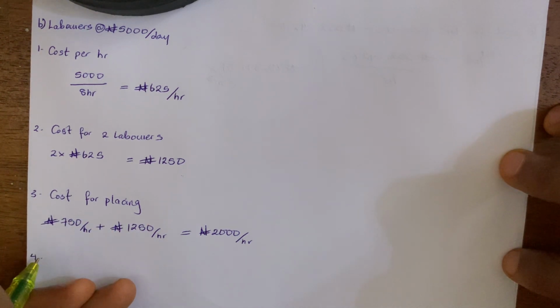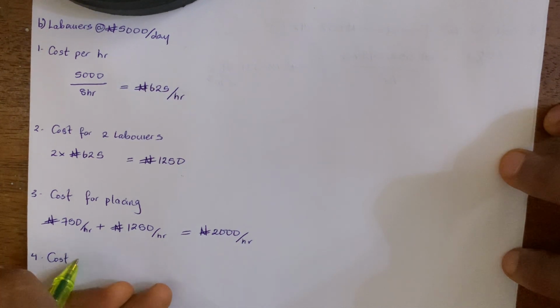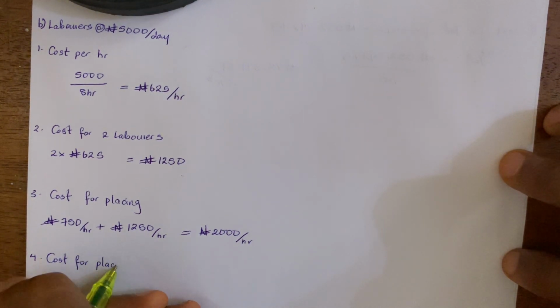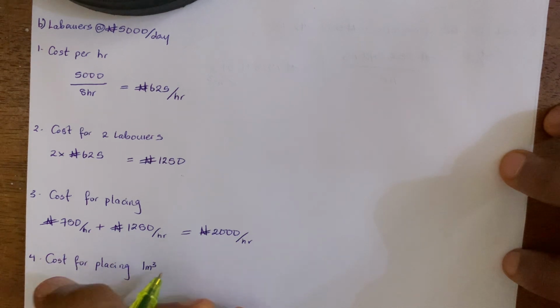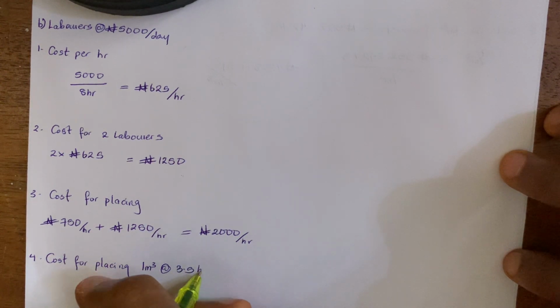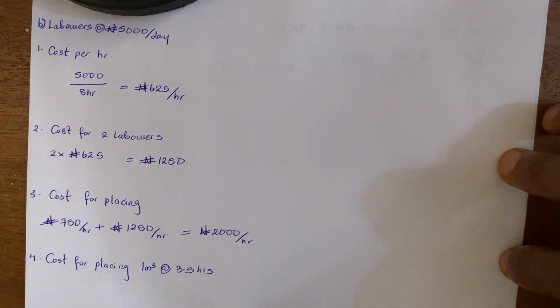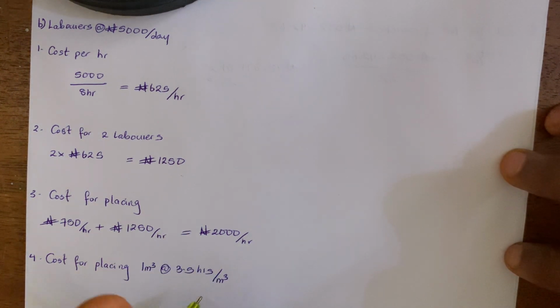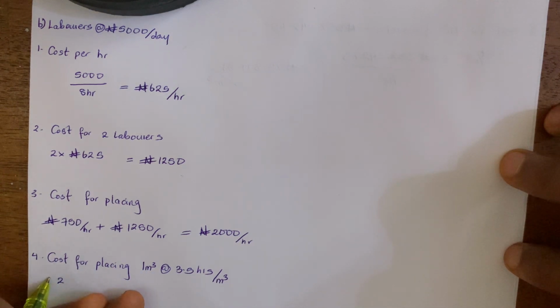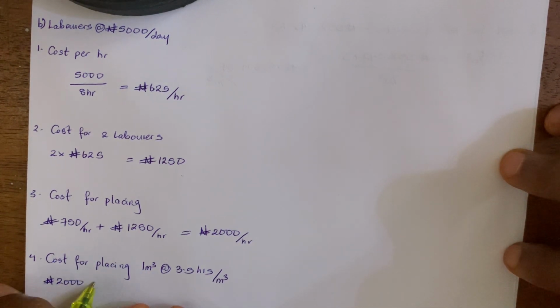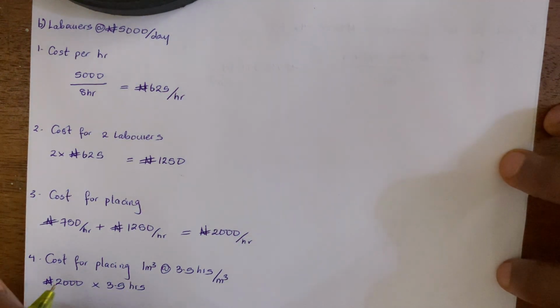So we can now say, cost for placing 1 meter cube at 3.5 hours per meter cube will now become 2,000 multiplied by 3.5 hours, and that will be equal to 7,000 naira per meter cube.